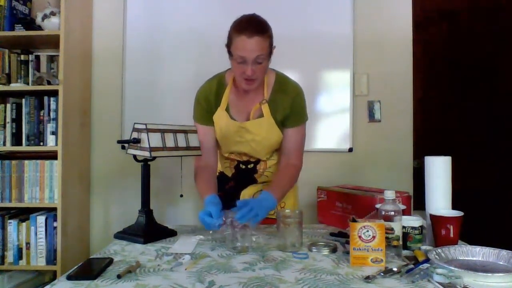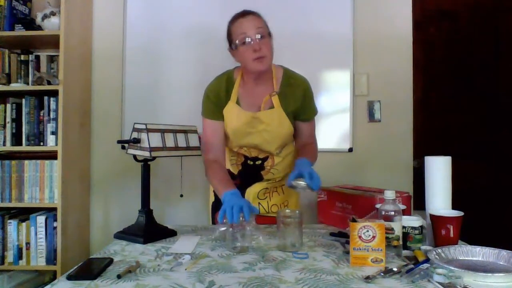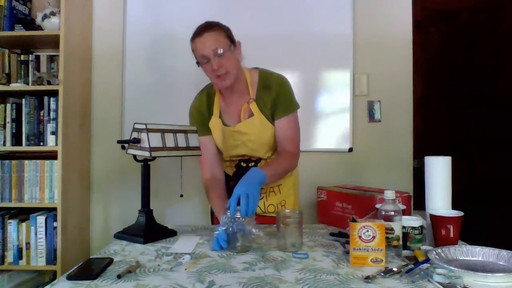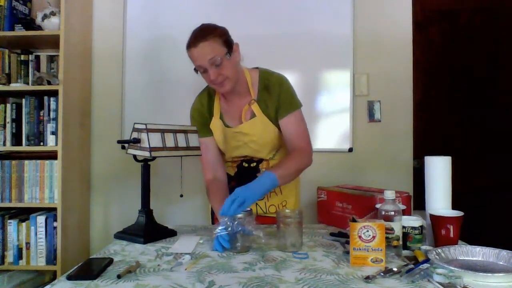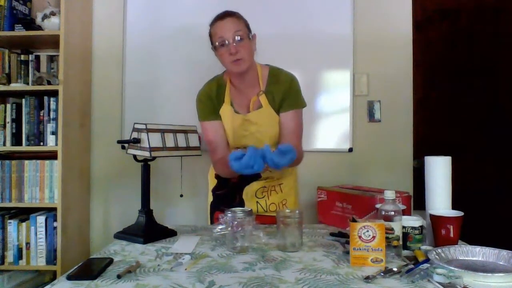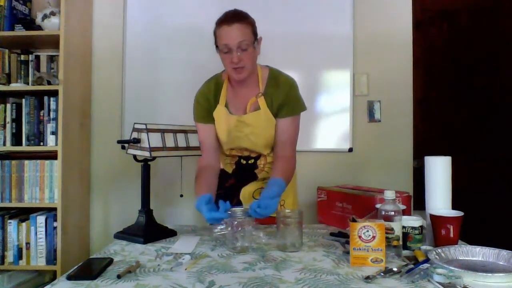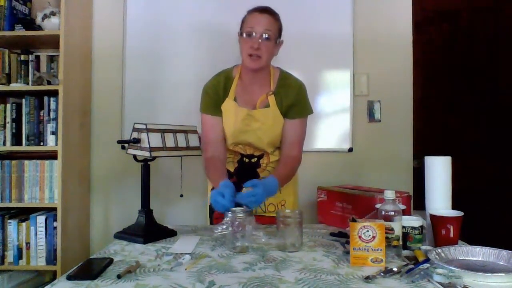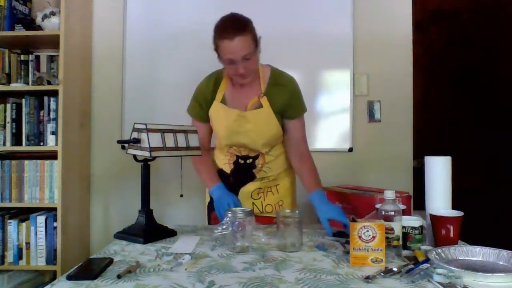So I'm going to fit it to the jar. If you are using one of these canning jars, this metal lid works really nice for sealing things in place. It's okay if you're not using canning jars. Just use a really nice tight rubber band to fit around the edge. We want to make sure that that plastic wrap makes a nice strong connection to our jar.